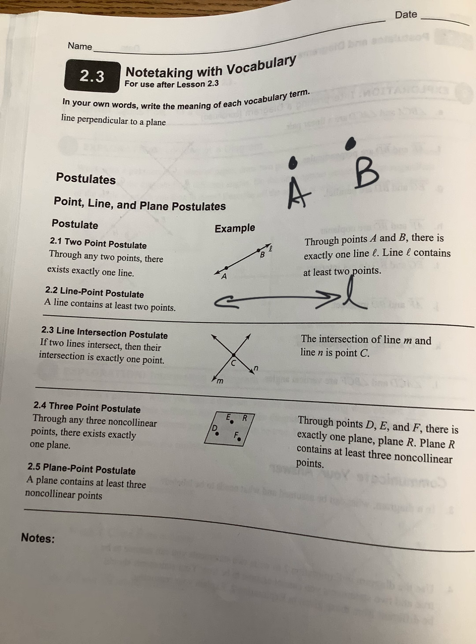The 3-point postulate. Through any 3, and this is important, non-collinear points. This is why I told you before, if you're going to use 3 points, you better be talking about a plane. If you're going to use 2 points, it better be only for a segment or a ray or a line. And I told you on the first chapter that if you chose to label a plane with 3 collinear points, I would accept it, but you shouldn't do that. Okay? So they're saying it needs to be non-collinear, so from now on, make sure it's non-collinear.